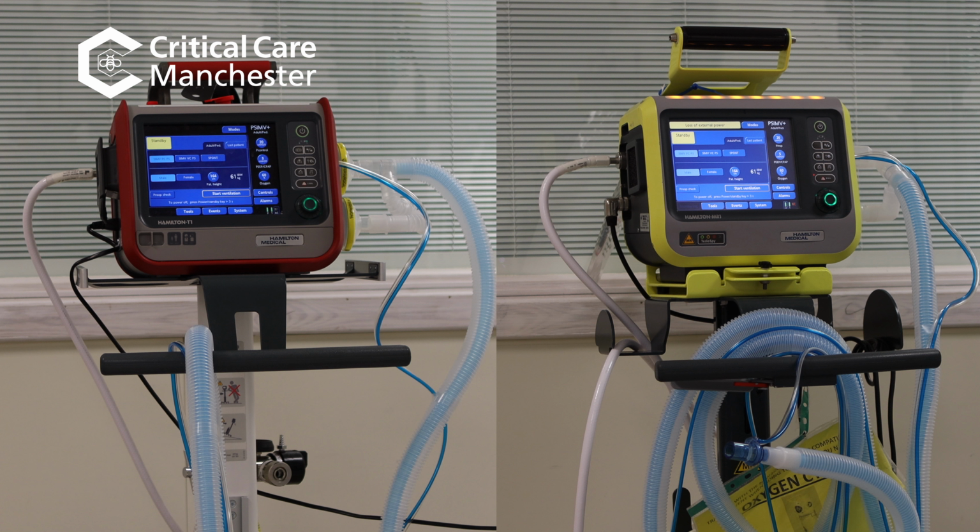The T1, identified by its red colour, is for general transfers. The second is the Hamilton MR1, identified by its yellow colouring, that is for MR transfers.